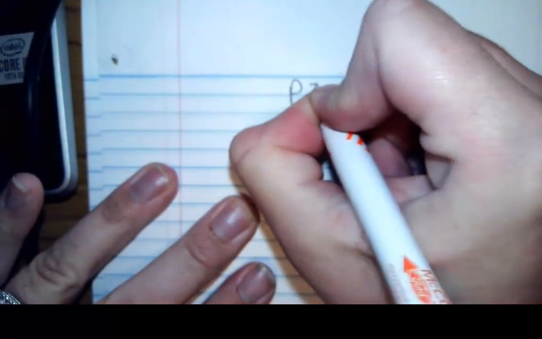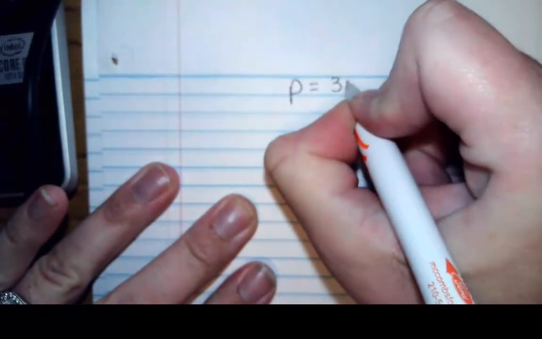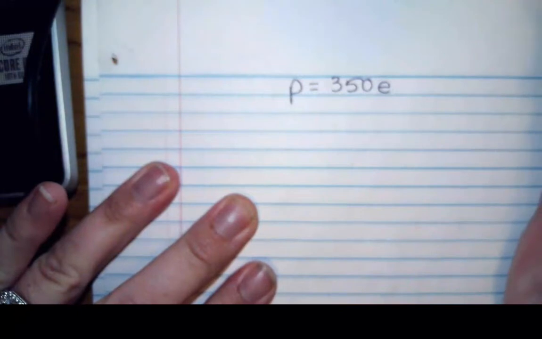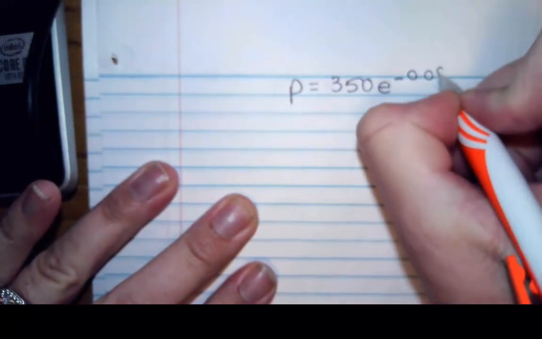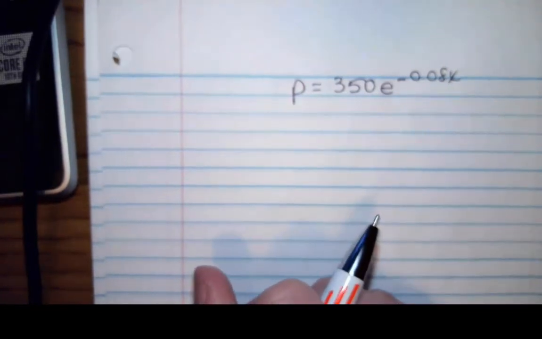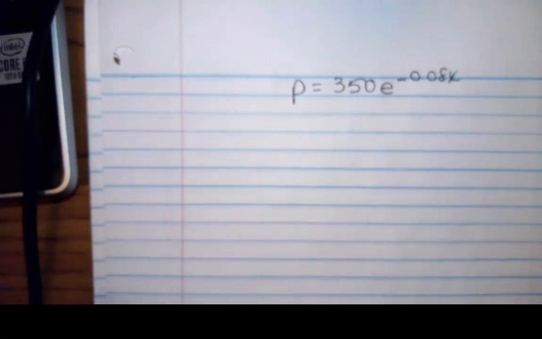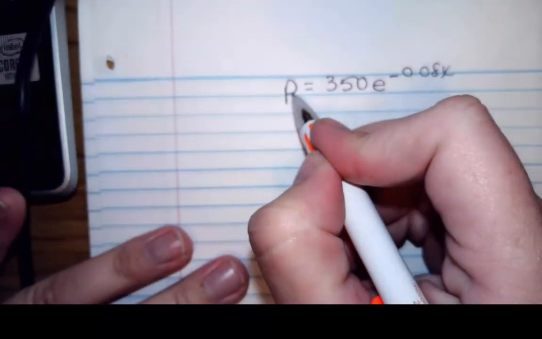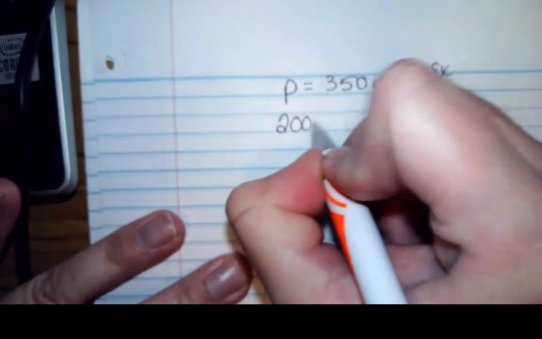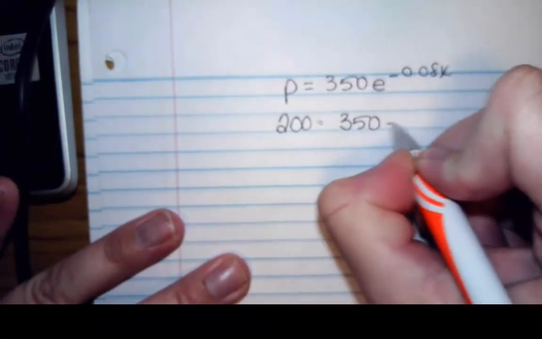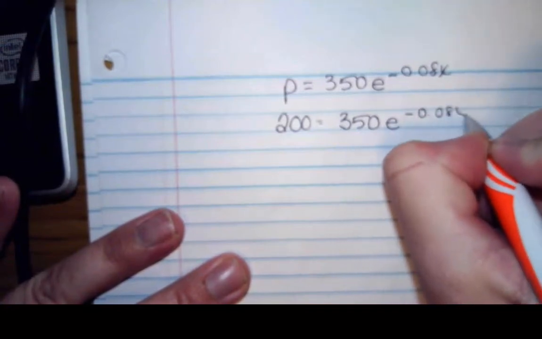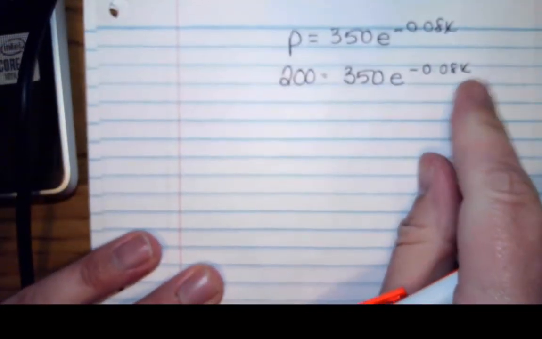Okay, so the first one says the demand function for a certain brand of mattress is given by P equals 350 times e to the negative 0.08x. Find the number of mattresses demanded per month, so find the quantity, if the unit price is set at $200 per mattress. So this is just straightforward algebra. I know that the price they want me to set is 200. So I've got 350 e to the negative 0.08x, and I need to get to the x.